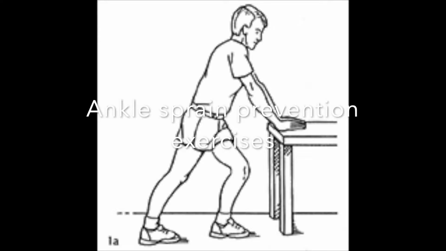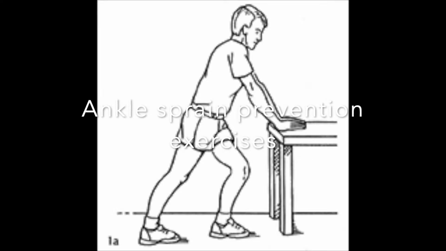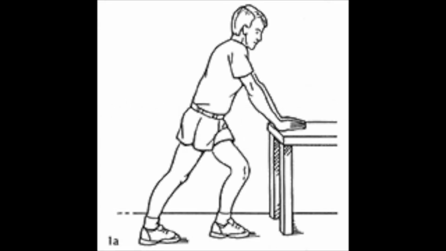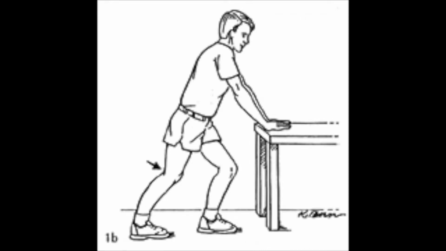First, face a table or wall and lean against it, with your back leg straight and your front leg bent. Lean forward with your heel back on the floor until you feel a stretch in the calf of your back leg. Hold that position for 15 to 30 seconds. Then slightly bend your leg while keeping both heels on the floor. Hold this stretch for 15 to 30 seconds. Make sure you stretch both legs once before and after exercising.